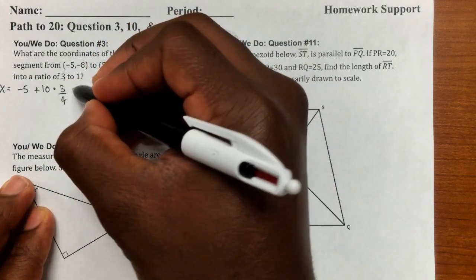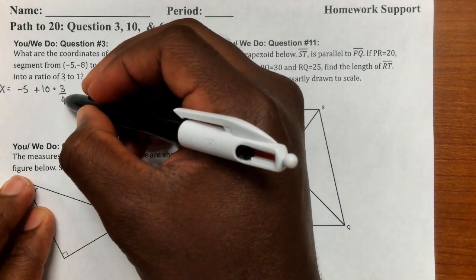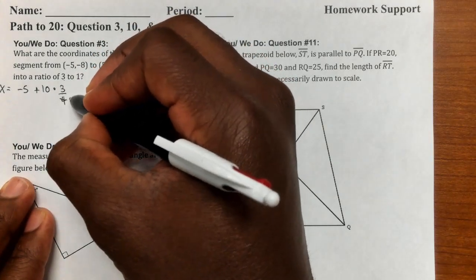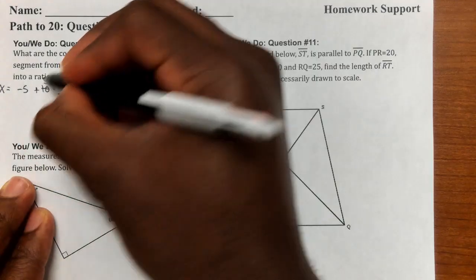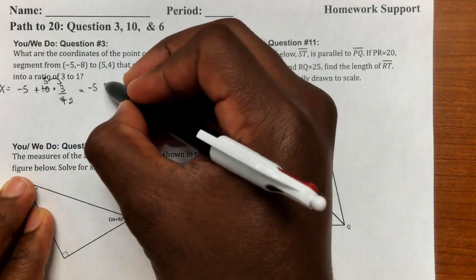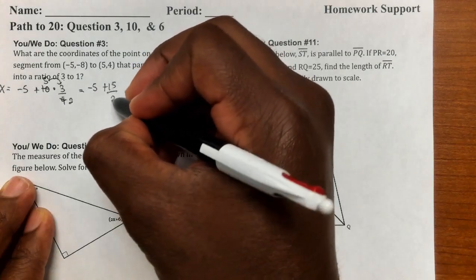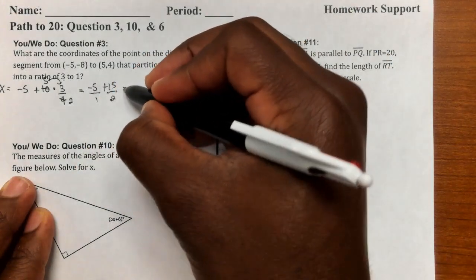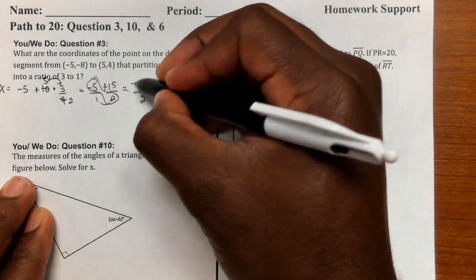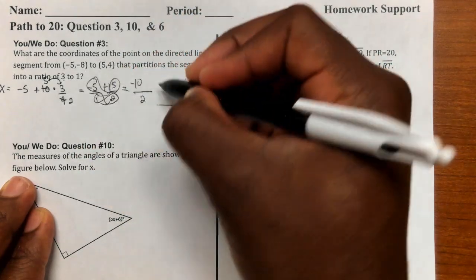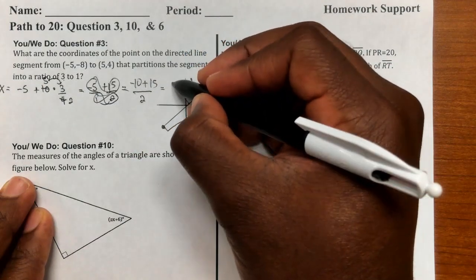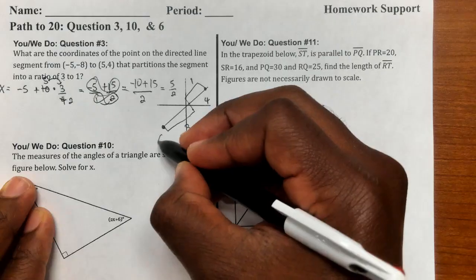So this cannot be completely divided, but we can simplify it. Both 10 and 4 are divisible by 2. Divided by 2 is just 5. So this would be -5 plus 5 times 3, which is 15 over 2. Then I'm going to use the butterfly method. Get a common denominator of 2. Cross multiply and get -10. Cross multiply, I get 15. And then I am adding, so I would get 5 over 2 or 2.5.